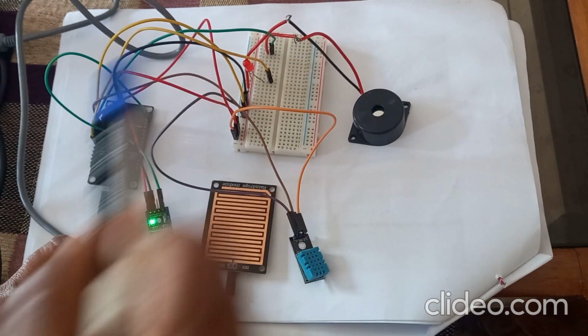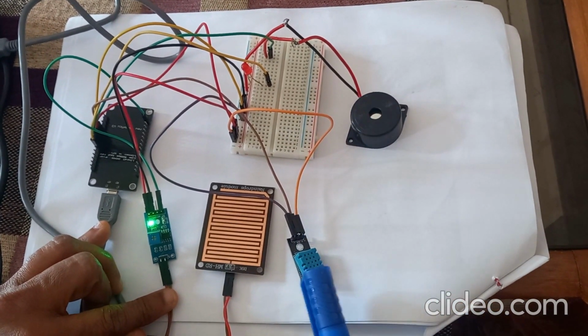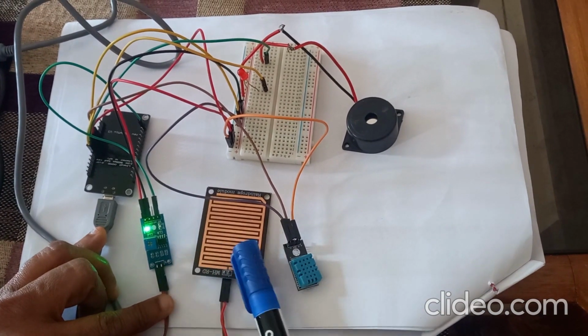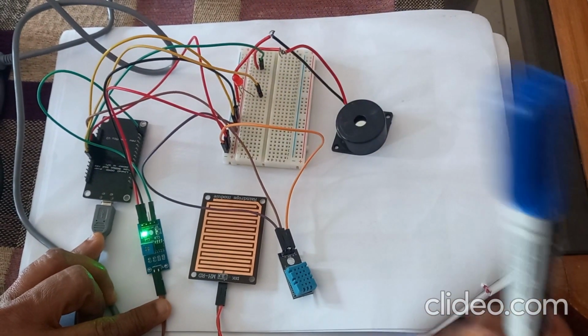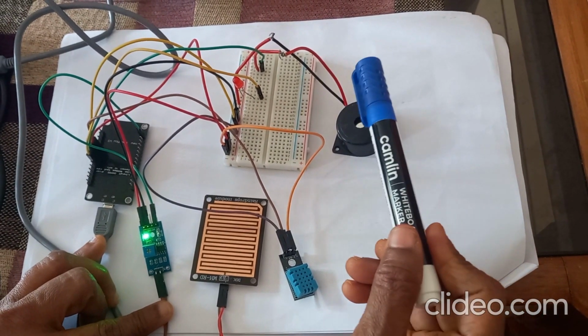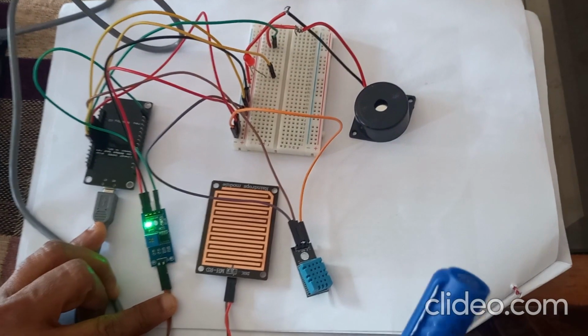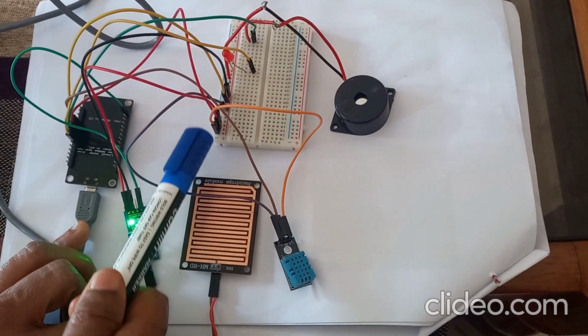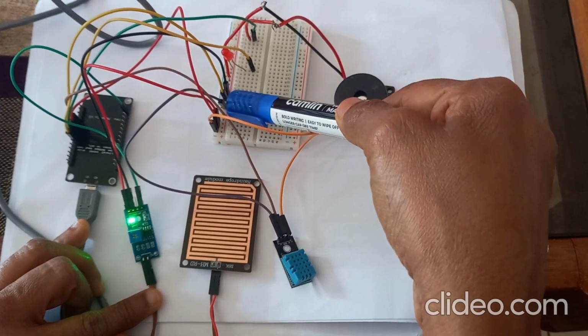This is the setup I have made for a smart weather system: buzzer, DHT11 sensor, raindrop sensor, NodeMCU, and a breadboard with LEDs. As I have explained in the circuit diagram, you do the connection like that. The main thing you should take care of: make one line VCC and the next line ground.